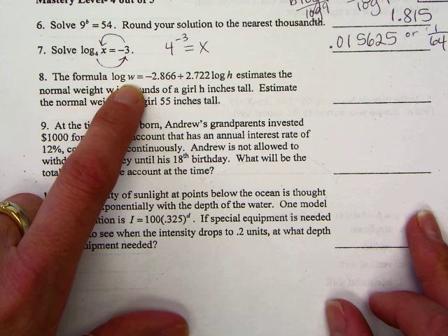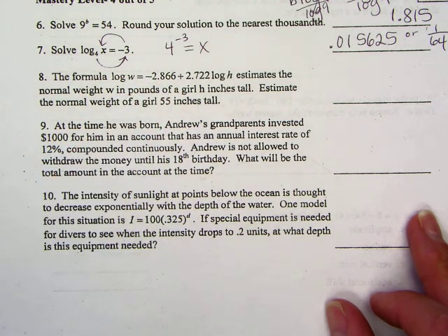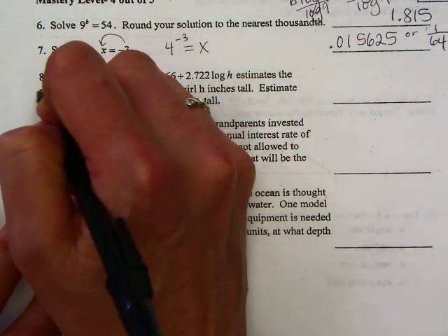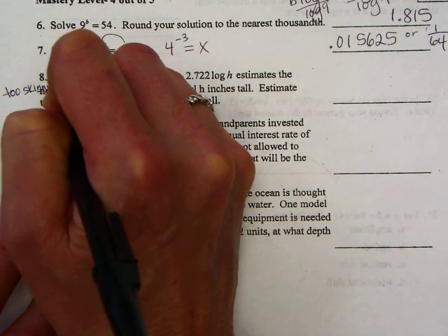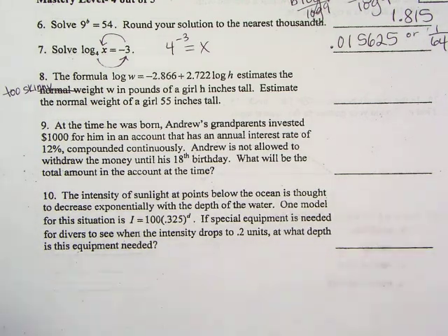So the log of this girl's weight is equal to negative 0.2866 plus 2.722 log of h. Estimate the normal, again, we're just going to say the too skinny, weight W in pounds of a girl, h inches tall.